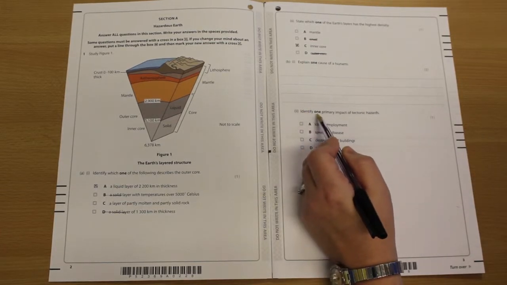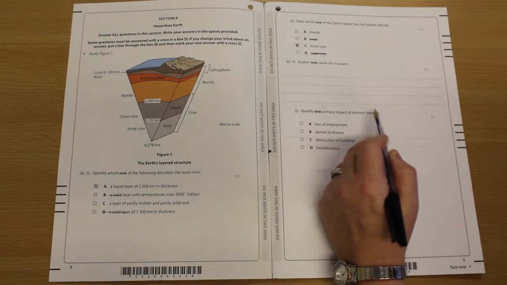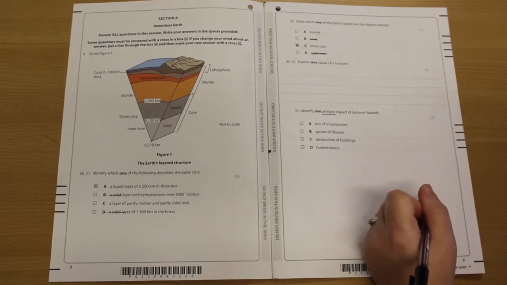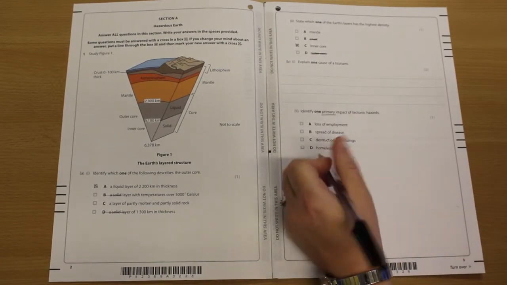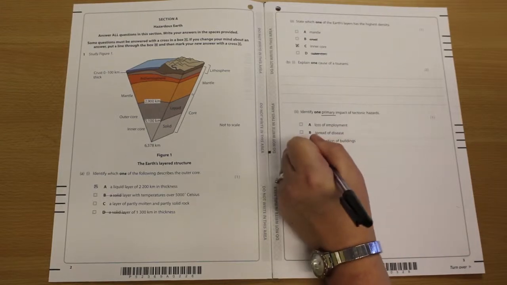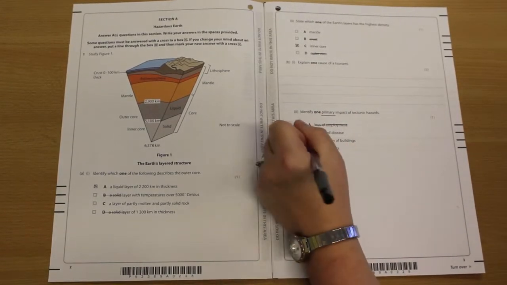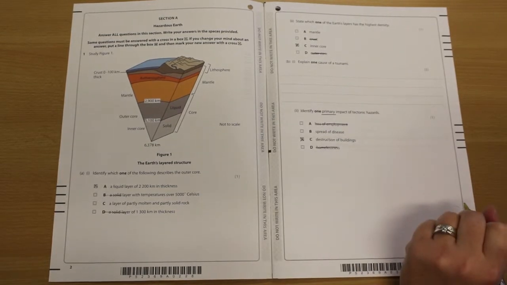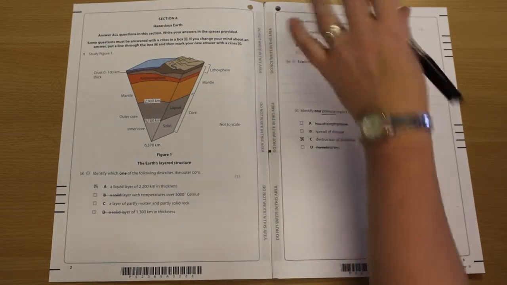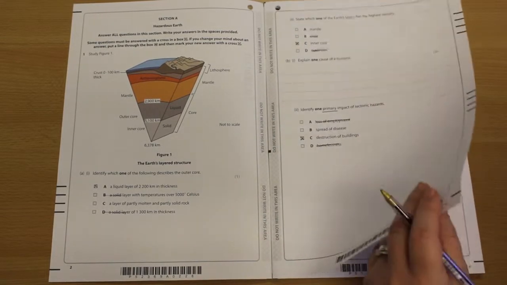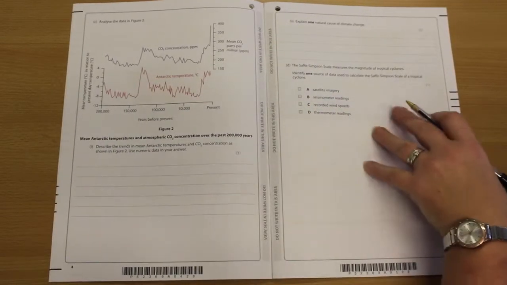Third example, one primary impact of a tectonic hazard. Primary happens straight away. Which of these is not going to happen straight away? Homelessness, loss of employment. You've got rid of the 2 daft answers. Destruction of buildings will happen straight away. Okay, this is a 30-mark question. We've had 1, 2, 3 already by just not knowing very much at all.